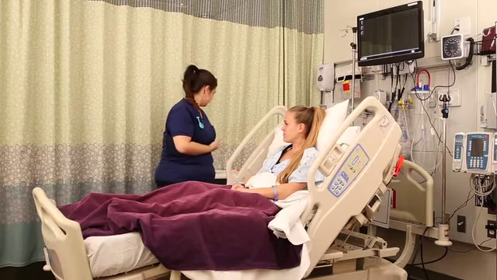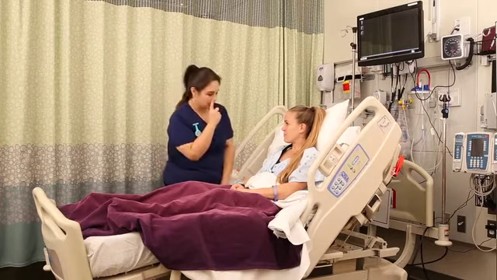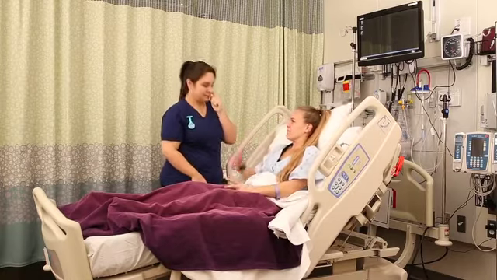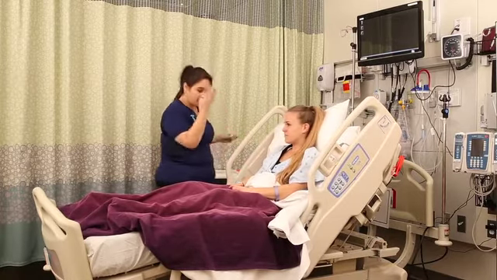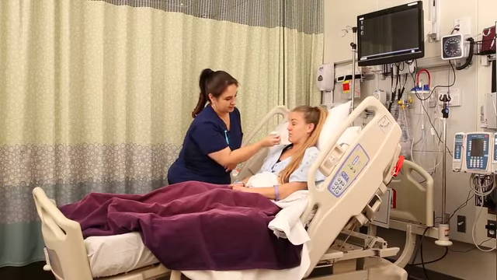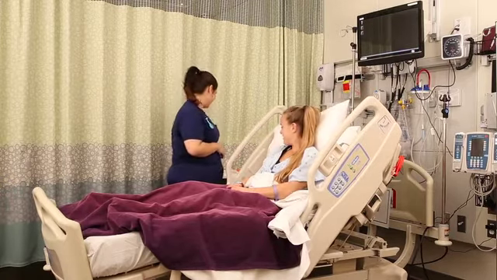Then we're quickly going to test function of the nose. Occlude one nostril at a time and have the patient sniff. This tests for patency. Then have them close their eyes and identify a common scent like an alcohol pad to make sure their smeller is working. Once you've done that, you can move on to the mouth and throat in more detail.